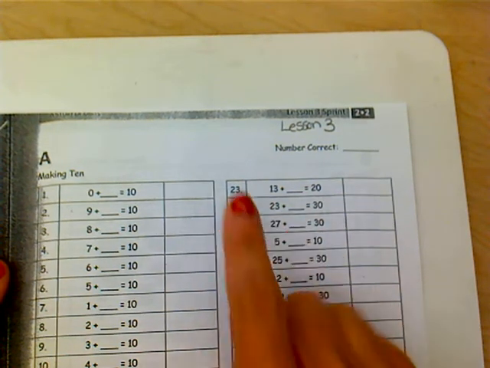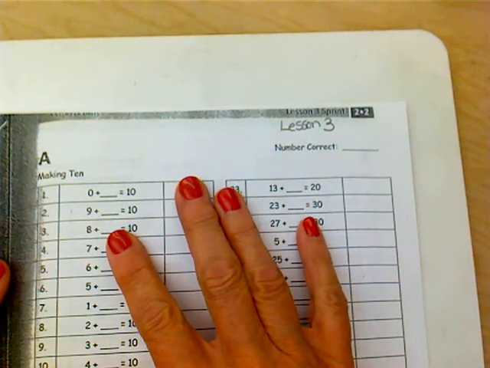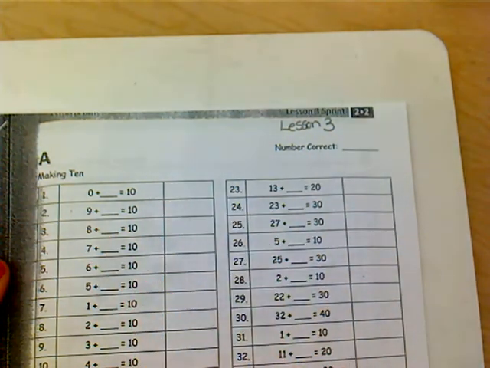Hello, we are getting ready to start lesson 3. So make sure you have that packet ready to go for lesson 3. And we'll get back to that in just a few minutes. Let's do a little bit of our practicing before we jump into the lesson.